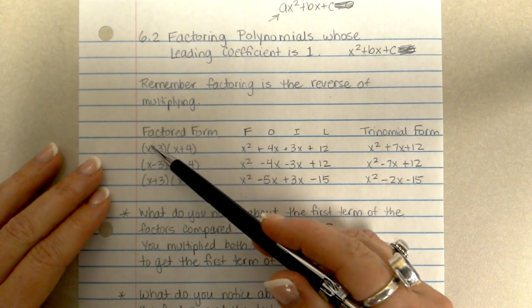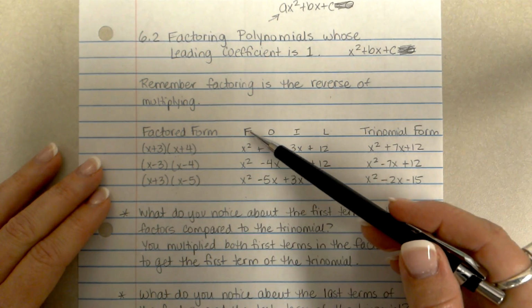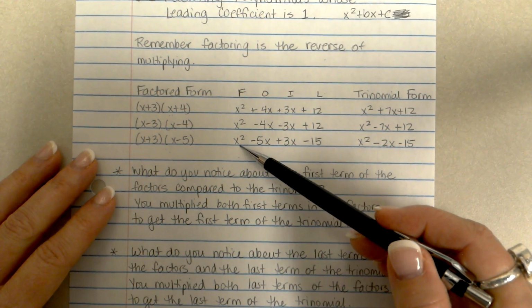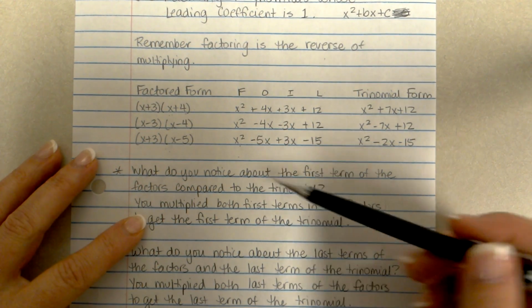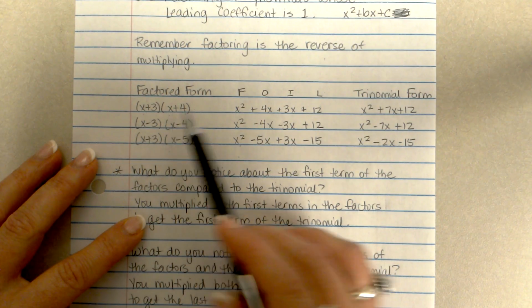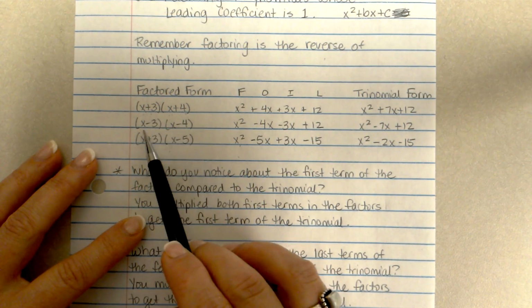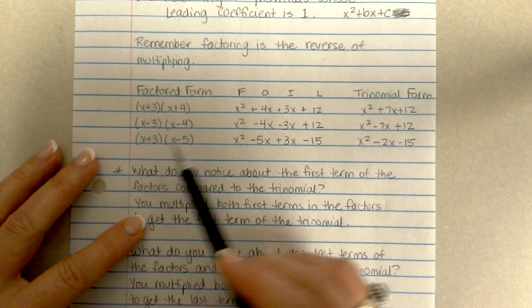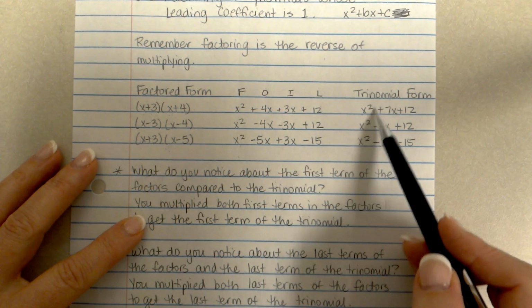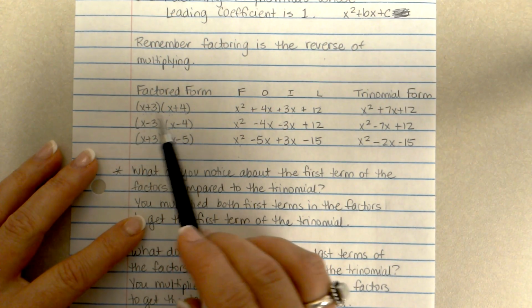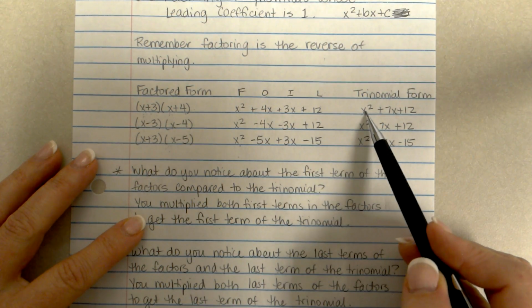When you multiplied these two binomials, what did you notice about the first terms in every single one? Well, the first terms are actually just x times x. You ended up with x squared, and you started with an x in each one of these binomials. So that helps us because if we're going backwards from x squared, then we know that we're going to start with an x and an x, because x times x is always going to give me the x squared.